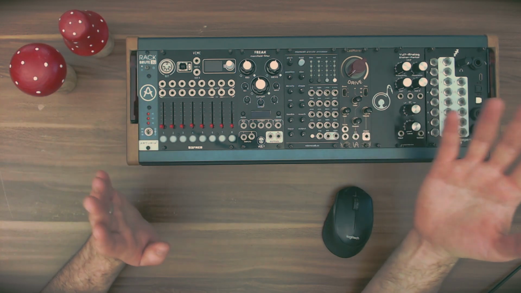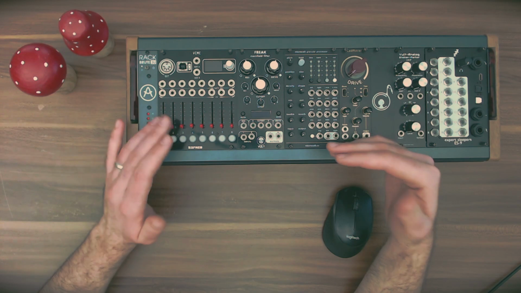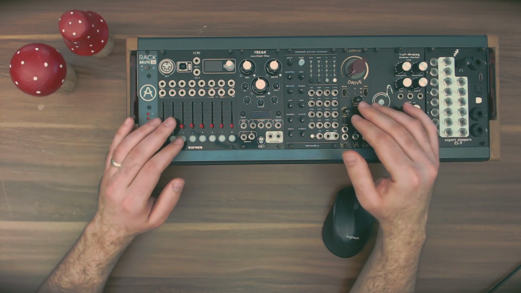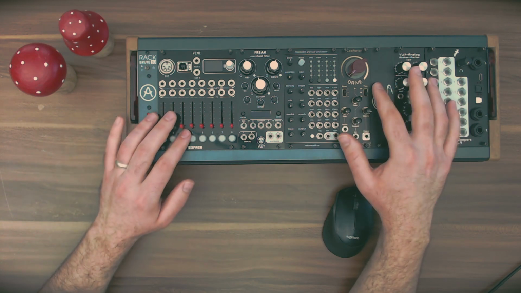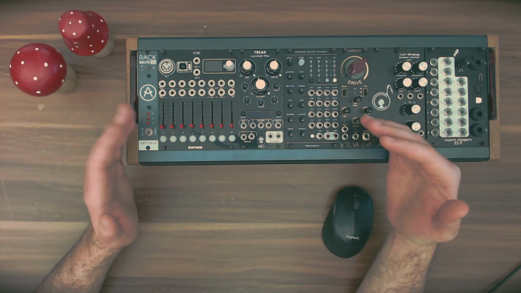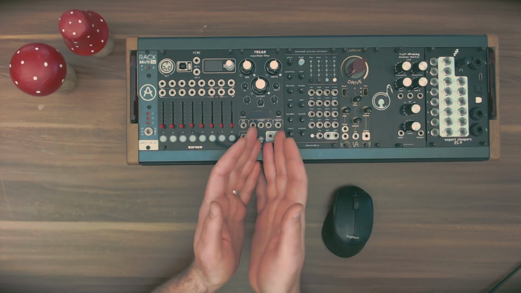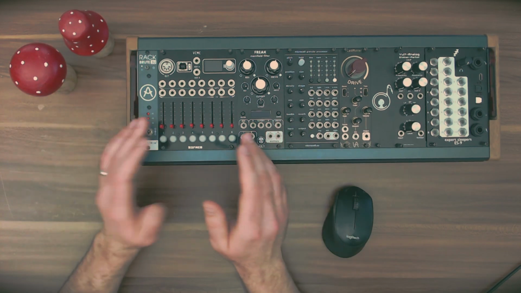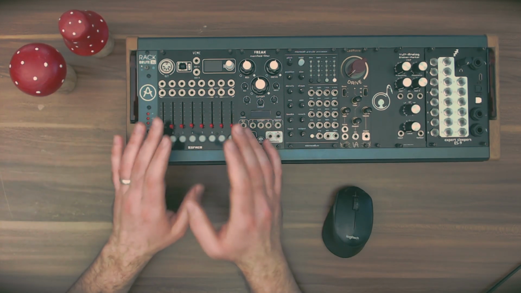If you want to send audio from your modular into VCV, or into your computer, never mind VCV, Ableton, whatever, you may need to attenuate it because the modular levels are higher than line levels, I believe. So you may need to attenuate it. Again, this you can do with an attenuator within your case or in your audio interface. So you might be able to get away with using only your audio interface.